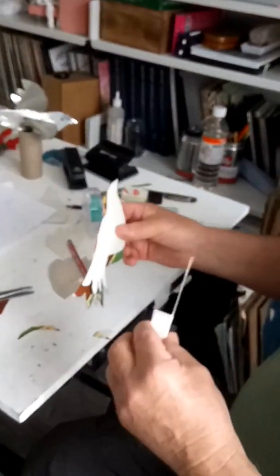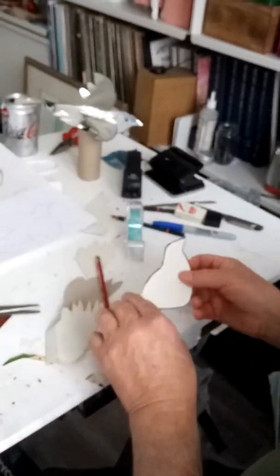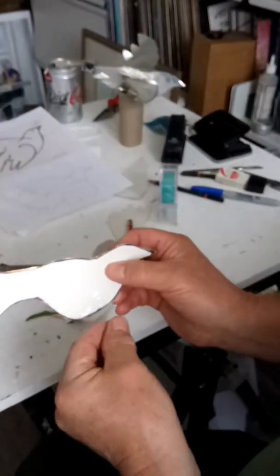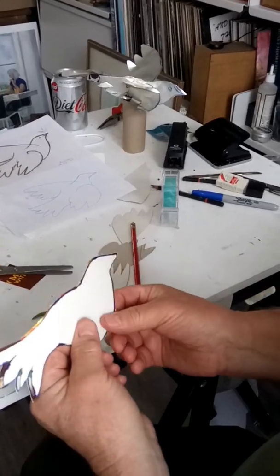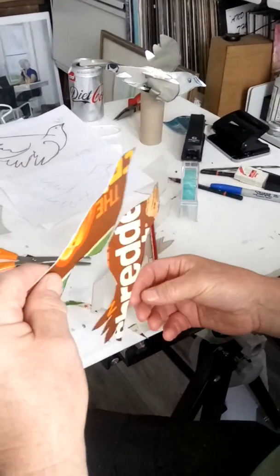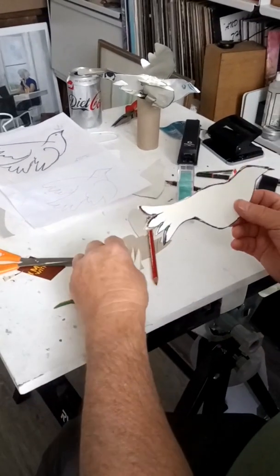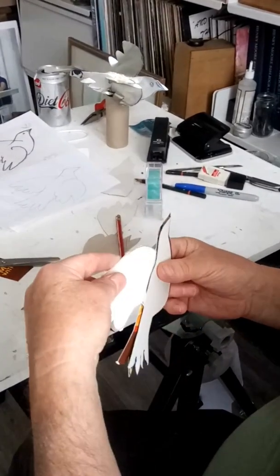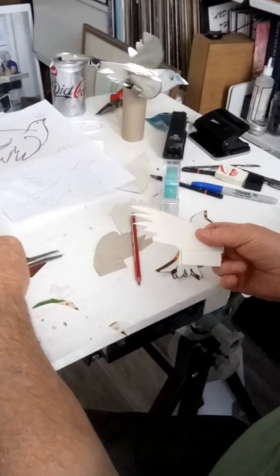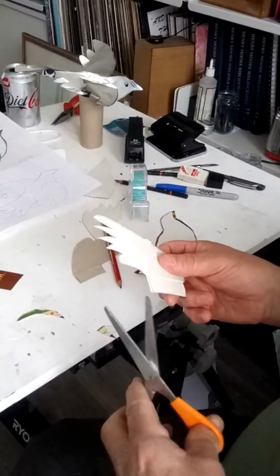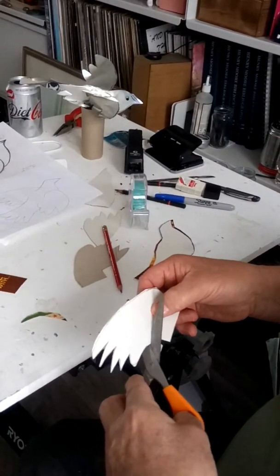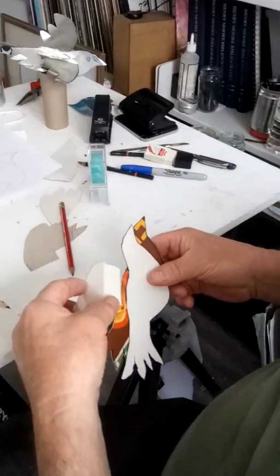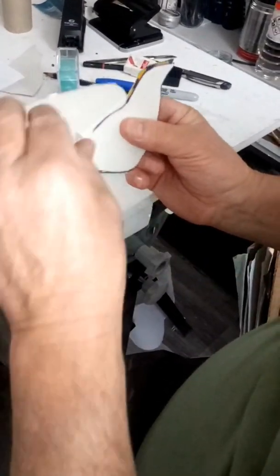Okay, so then what we do with these two bits, and what I did with this one, is I got a bit of sellotape and I taped it underneath just to keep it from falling apart. Okay, so I've got it like that. Now I'm going to trap my wings inside, so I want him to go in there, and he's a bit big there, so I'm going to just trim that down a little bit. I can even just trim it into there like that, so that gives me that wing in there.